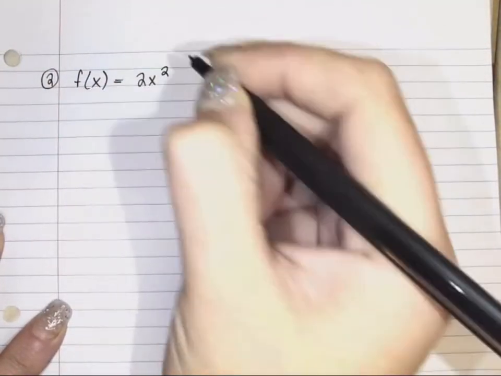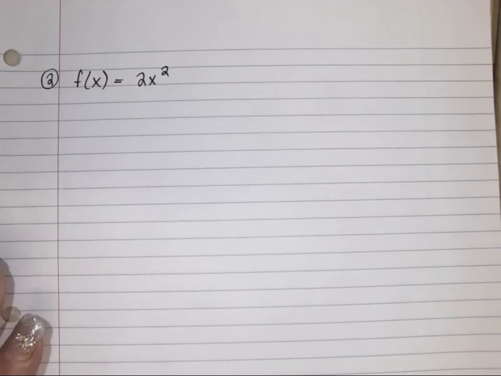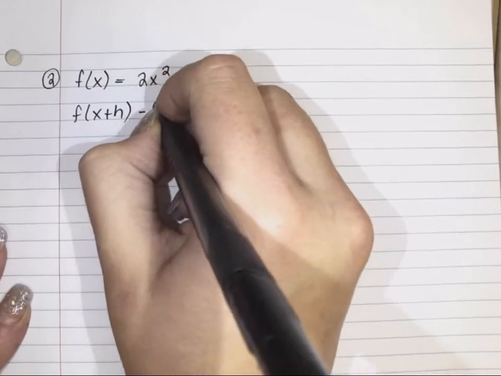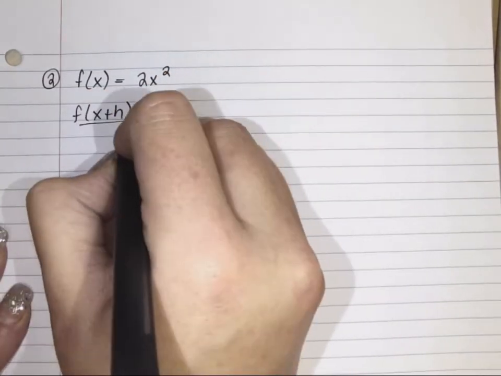Same directions, evaluate this function, or find and simplify the difference quotient for this function. And we are given f of x equals 2x squared. And write the formula every time. f of x plus h minus f of x all over h.